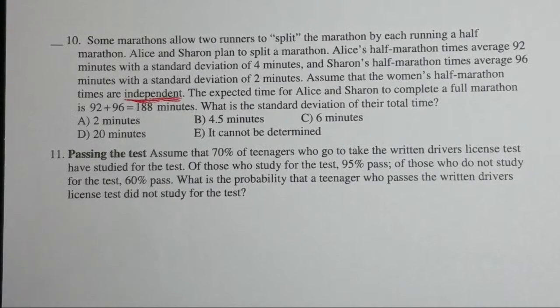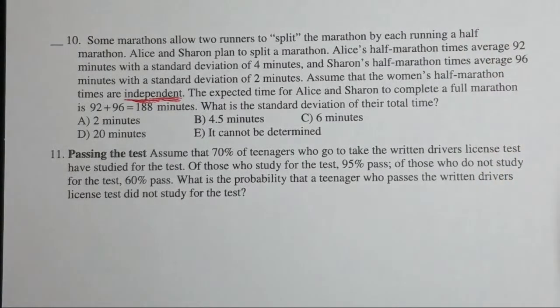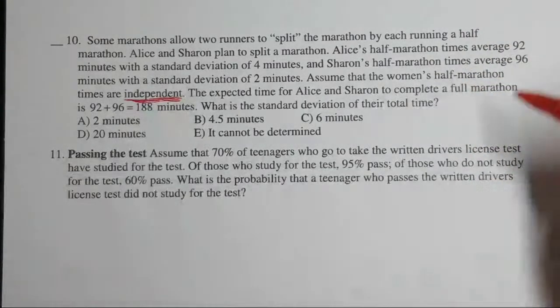And yes, Alice's and Sharon's marathon times are independent of each other. They already combined their average marathons to get 188 minutes, the expected time. But if you want expected standard deviation, you are going to have to combine them. Now, that's 4 minutes and 2 minutes.